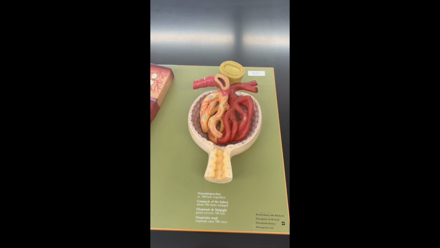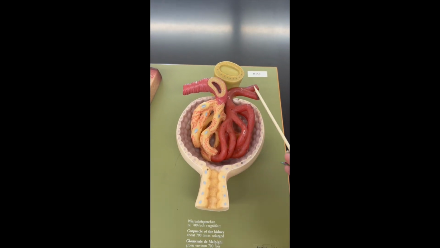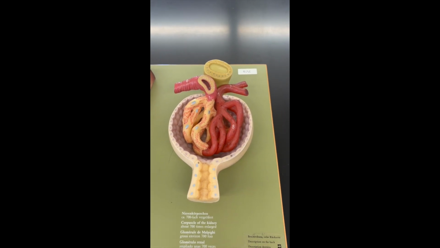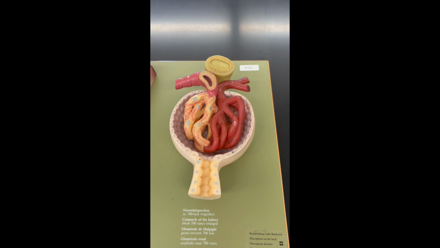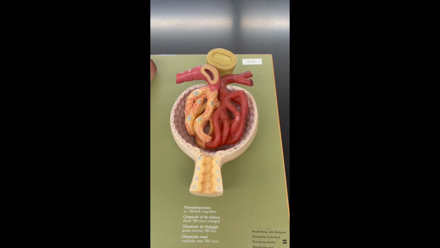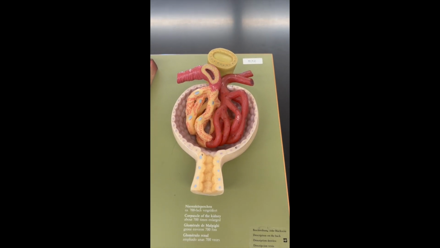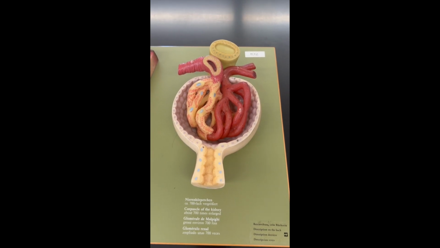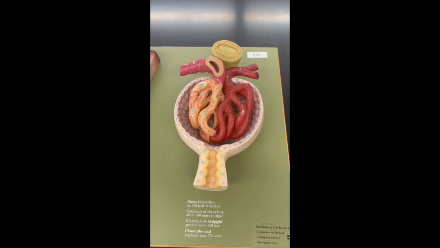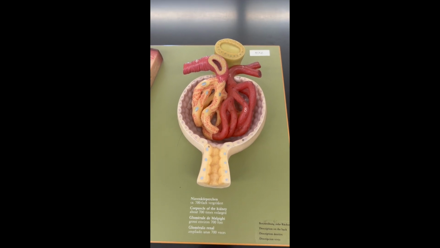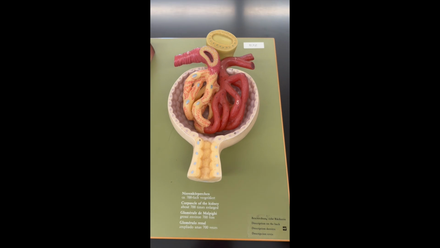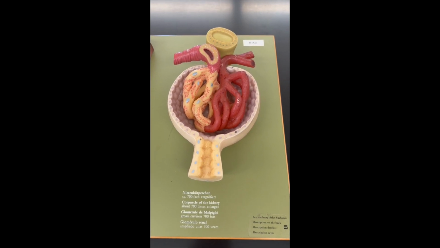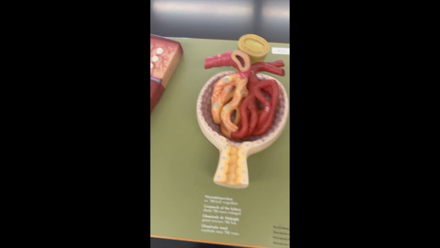From the efferent arteriole, then that blood would eventually go through and into the peritubular capillaries or the vasorecta. So peritubular capillaries is associated with the cortical nephrons, while the vasorecta is associated with the juxtamedullary nephrons. And I show the difference between those and show the peritubular capillaries versus the vasorecta in the nephron video.